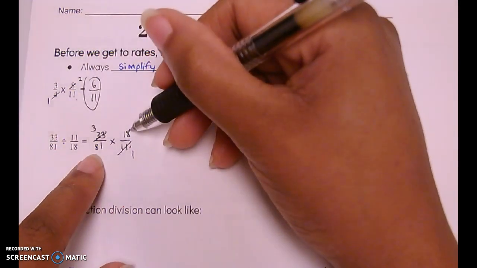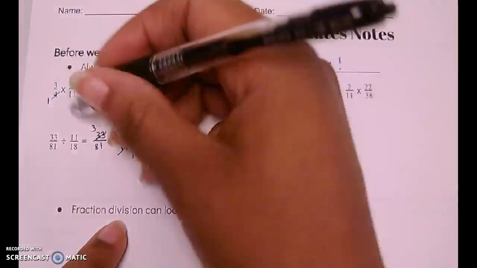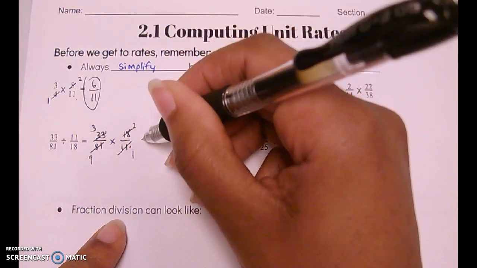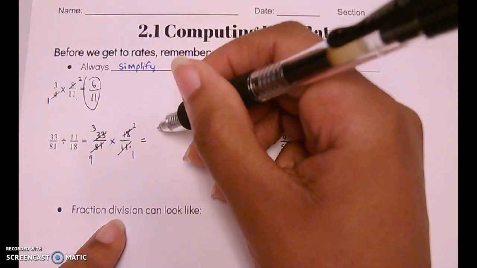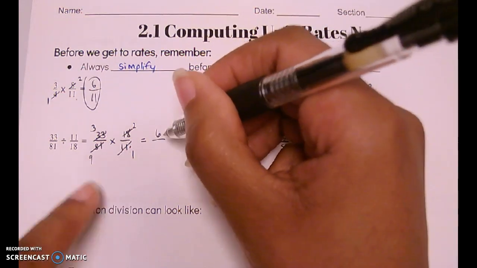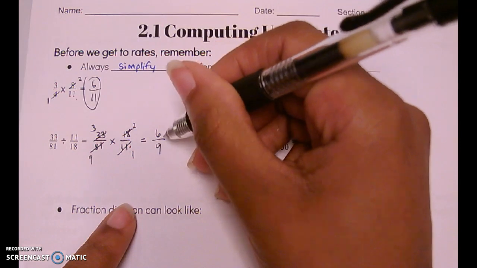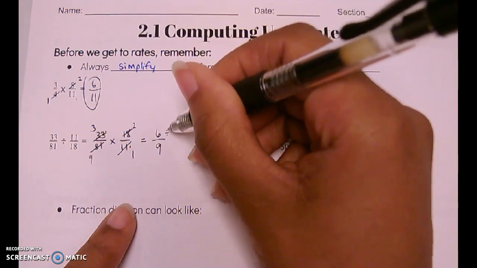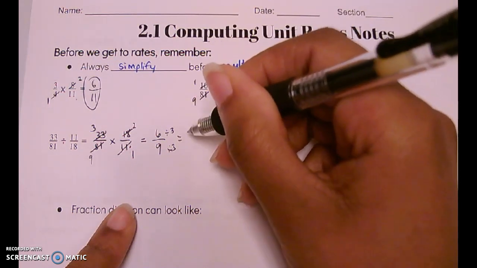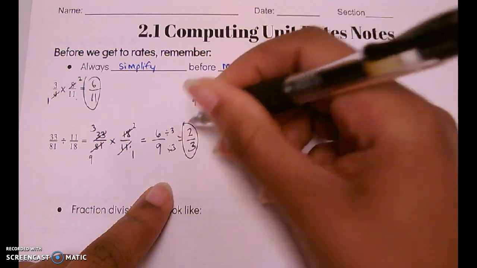Likewise, 81 and 18 are both divisible by 9. So this 81 is going to become 9 and this 18 is going to become 2. Now I can multiply straight across, knowing that 3 times 2 is 6 and 9 times 1 is 9. However, I'm not done yet. 6 and 9 are both divisible by 3. So I can divide the top and the bottom both by 3. And my answer here is going to be 2/3.